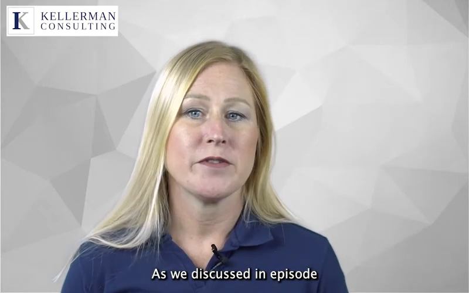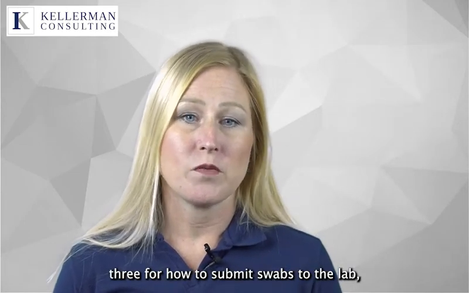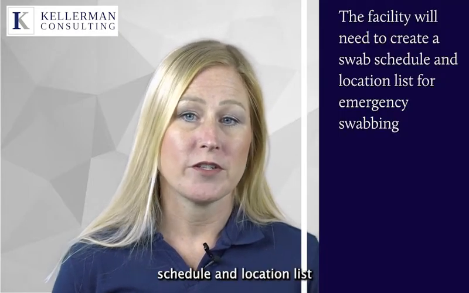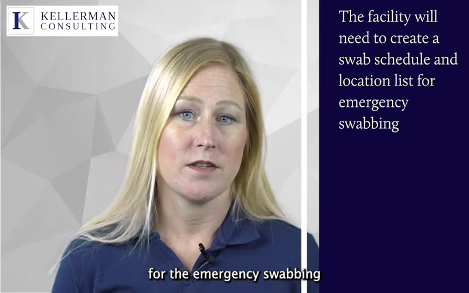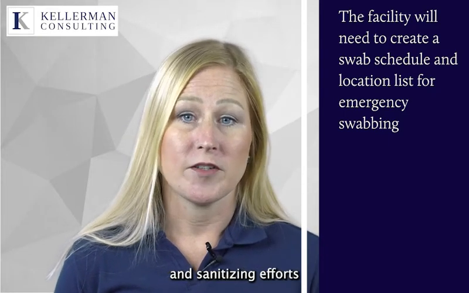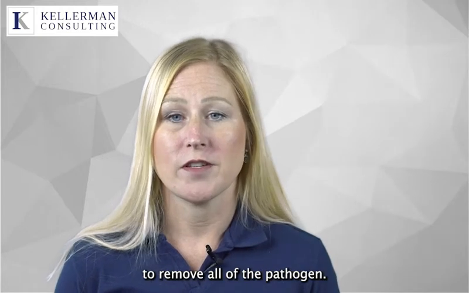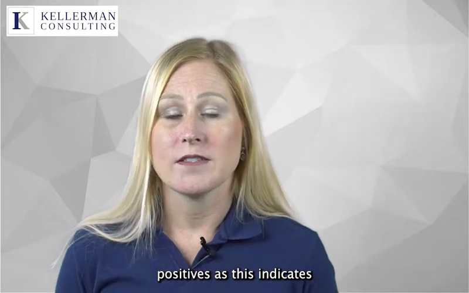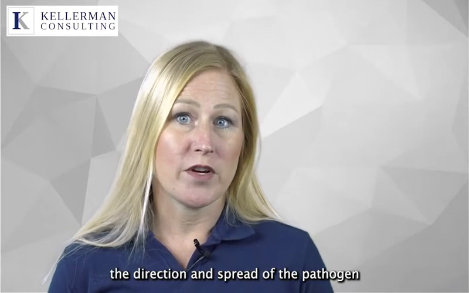As we discussed in episode 3, for how to submit swabs to the lab, the facility will need to create a swab schedule and location list for the emergency swabbing. The point of this swabbing is to help with cleaning and sanitizing efforts to remove all of the pathogen, so it is important to try and get follow-up positives, as this indicates the direction and spread of the pathogen.